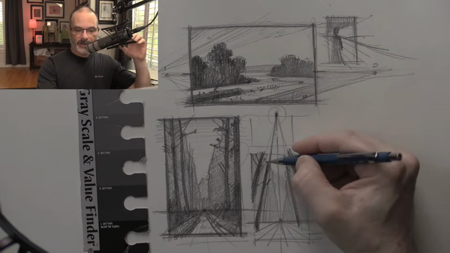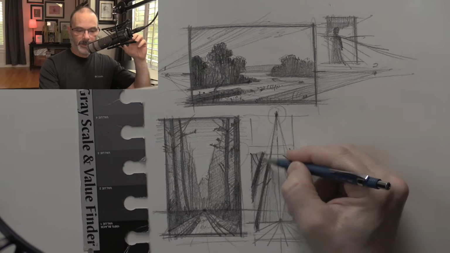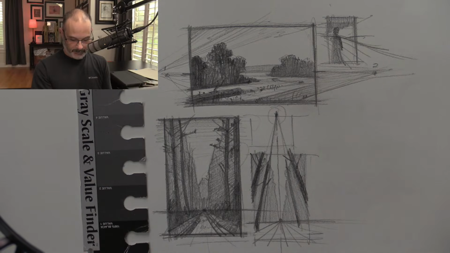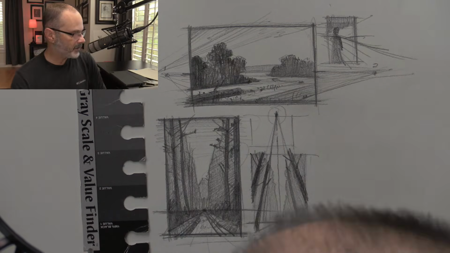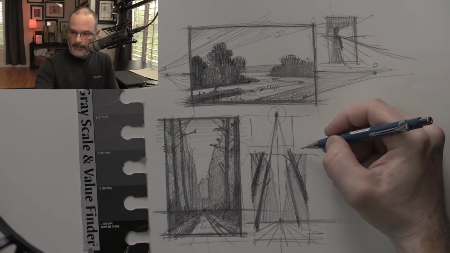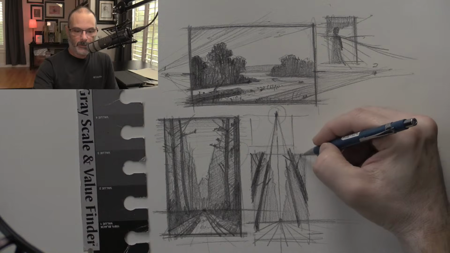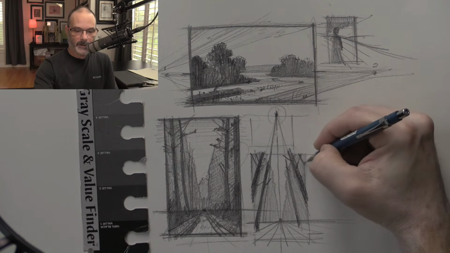Well, it's just a different way to compose an image. Like I repeat myself over and over again to the students every week to remind them. Yeah, it looks more dynamic. To remind them of why they're in the perspective class.